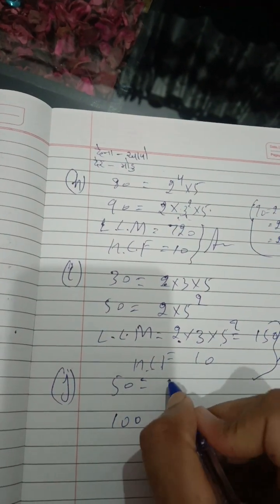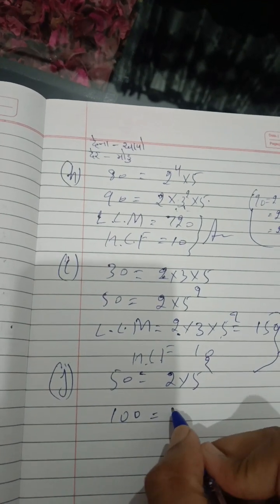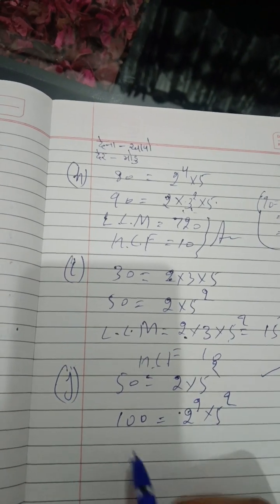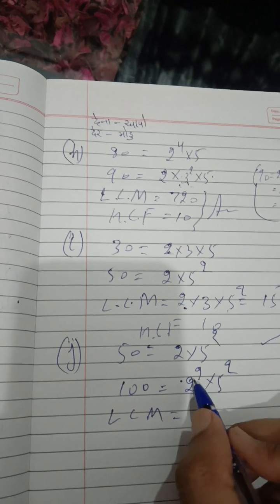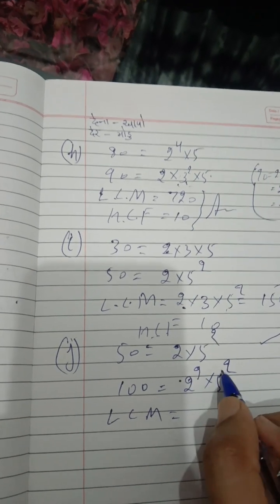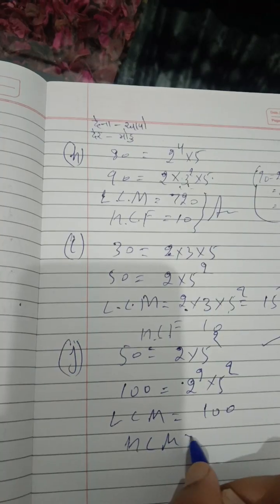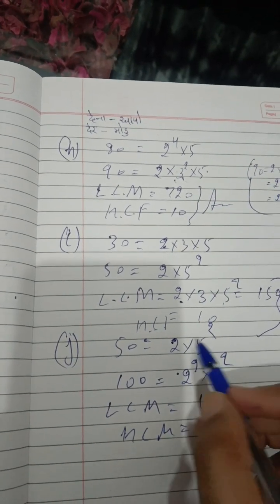So again 50 is 2 into 5 square, and 100 will be double of this, meaning 2 square into 5 square. So LCM will be highest powers, 2 square into 25, which is 100. And HCF, you can see lowest powers.